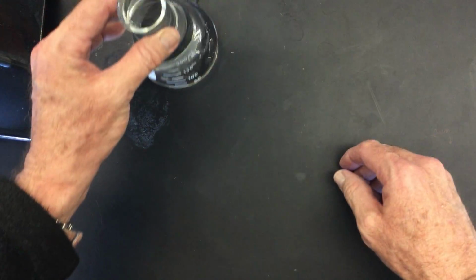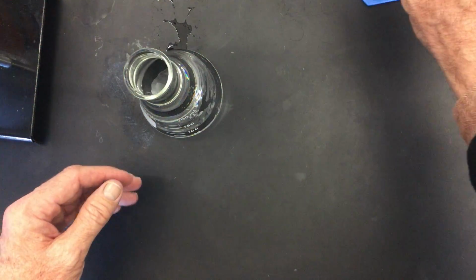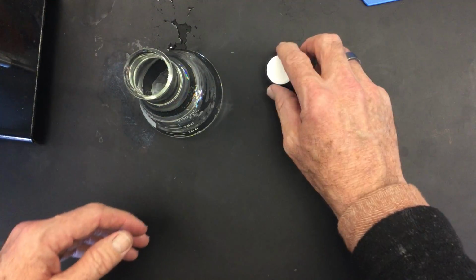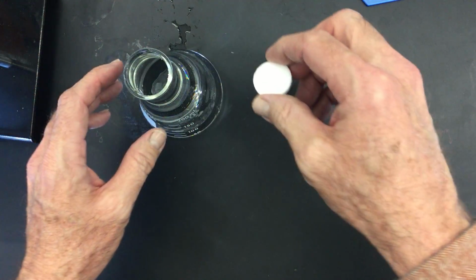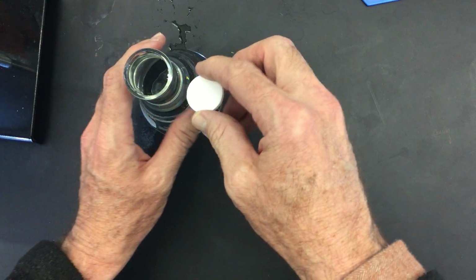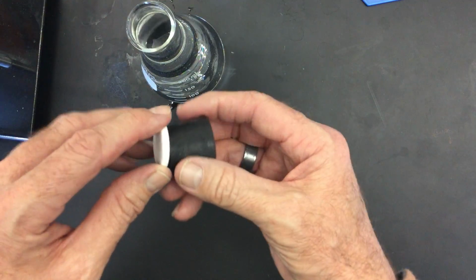Okay, so here is the flask that's filled. Here is the Alka-Seltzer. I'm going to drop it in and then invert it upside down in the tank. Okay, you can see bubbles are being produced, and I'm going to put that inside the water trough. Let me show you what's happening.